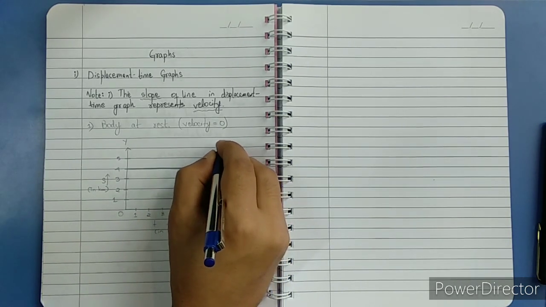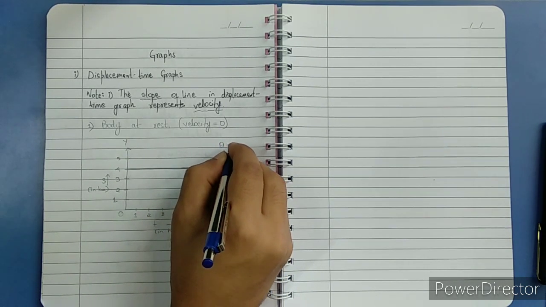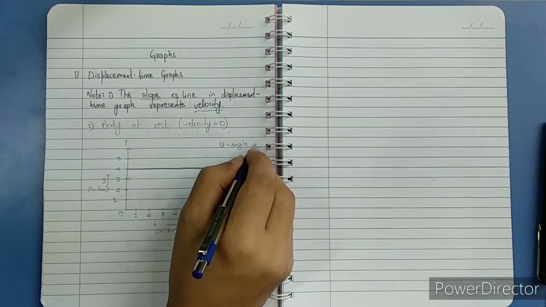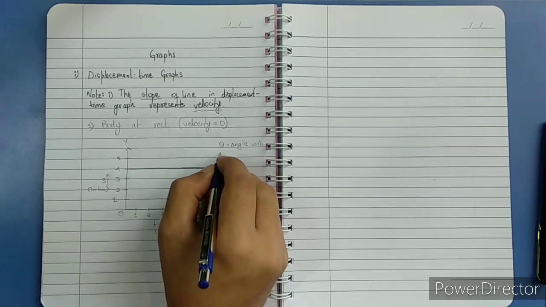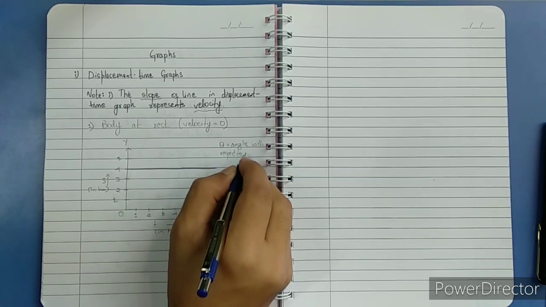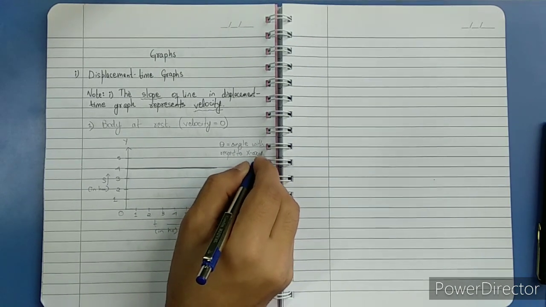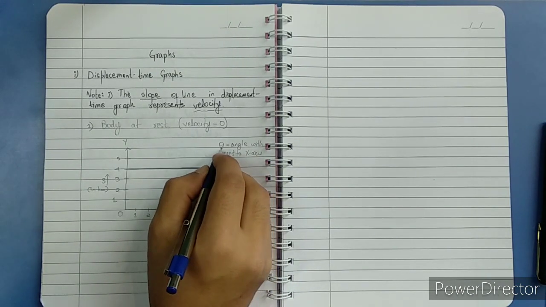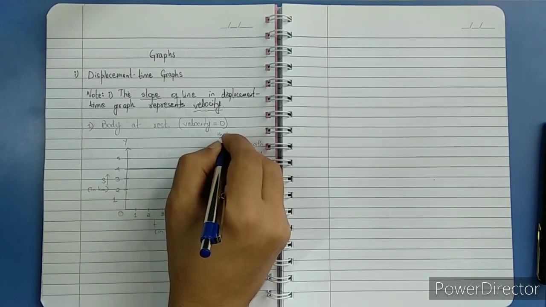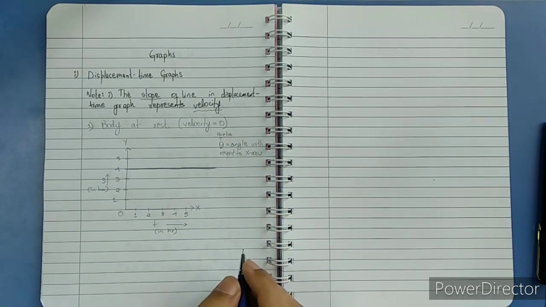Angle is denoted with theta, the angle with respect to the x-axis. Theta is a Greek alphabet.